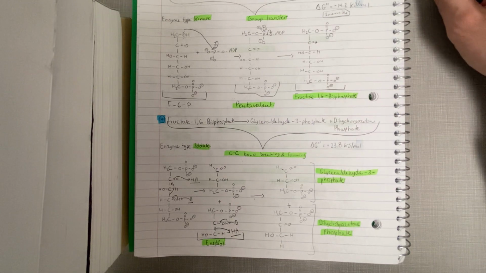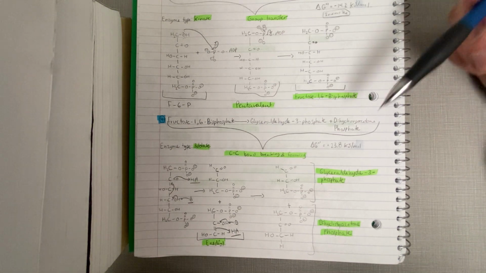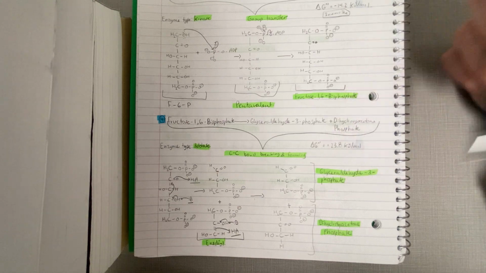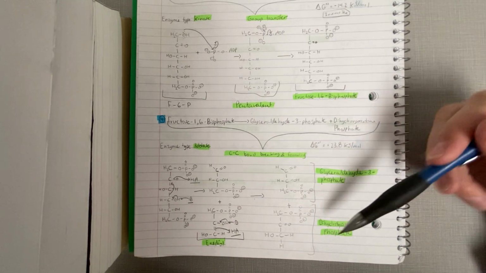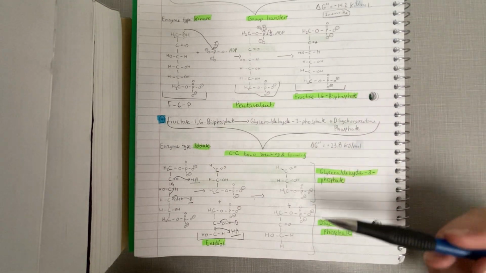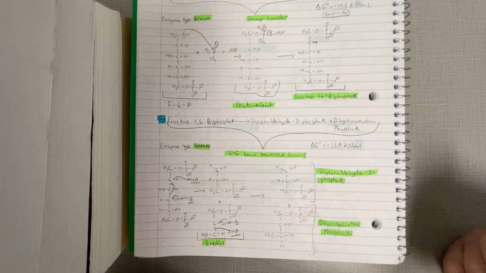Now you might remember me saying that the net equation for the first 5 steps of glycolysis has as its product 2 molecules of glyceraldehyde 3-phosphate. So in here we already have glyceraldehyde 3-phosphate, but we also have another molecule of dihydroxyacetone phosphate.